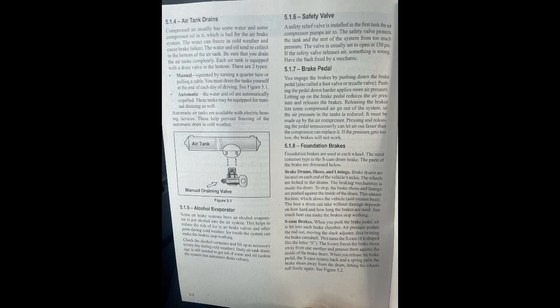5.1.8 Foundation brakes. Foundation brakes are used at each wheel. The most common type is the S-cam drum brake. The parts of the brake are discussed below.